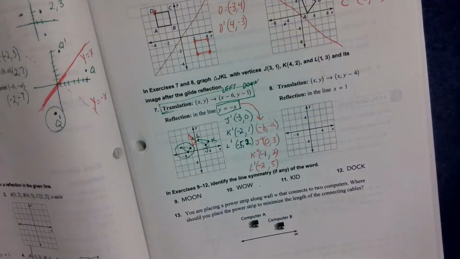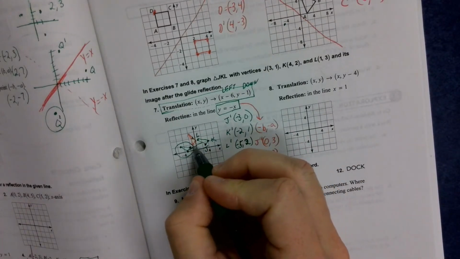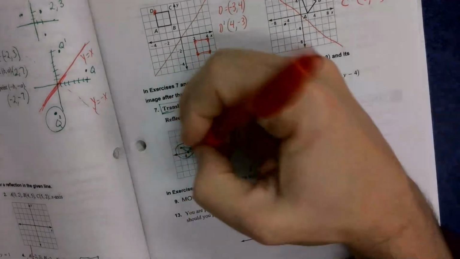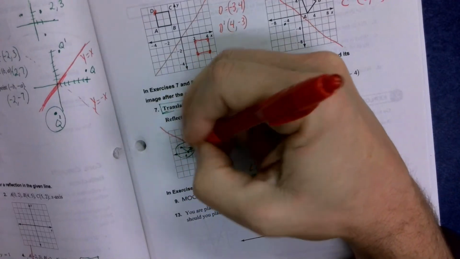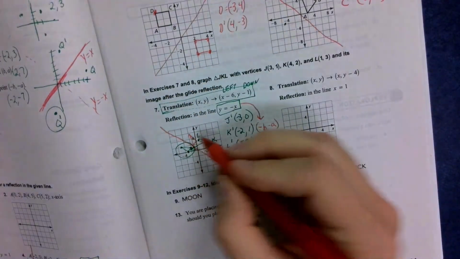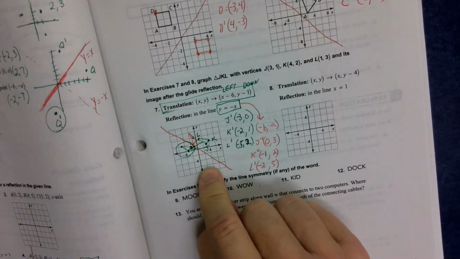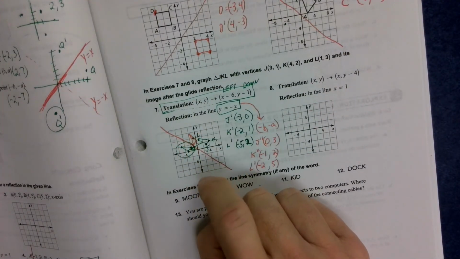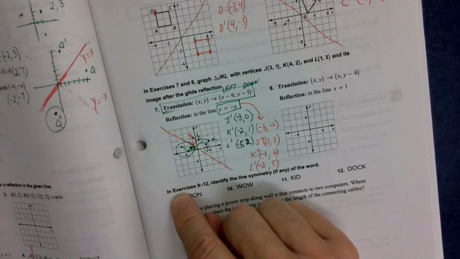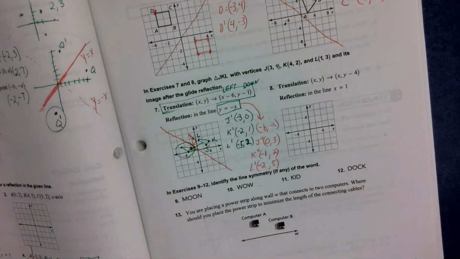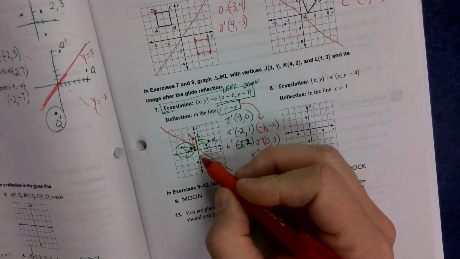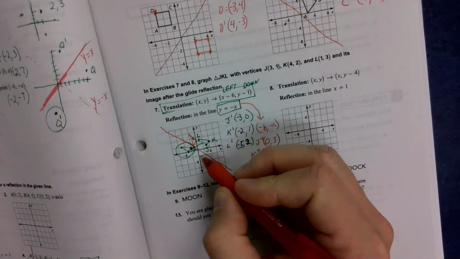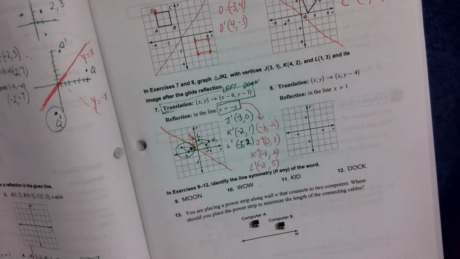And you can see that my first thing translated over, my second thing reflected over that line. And that's what we call a glide reflection. So it's going to have a translation and it's going to have a reflection. And I could have done it either way. This is kind of weird, but I could have done the reflection first from this one over to here and then slid it up, and it would have been in the same spot.